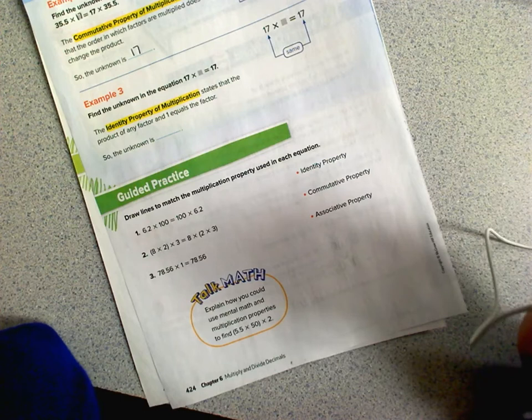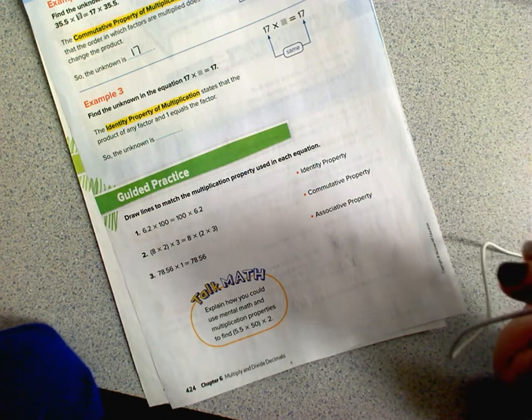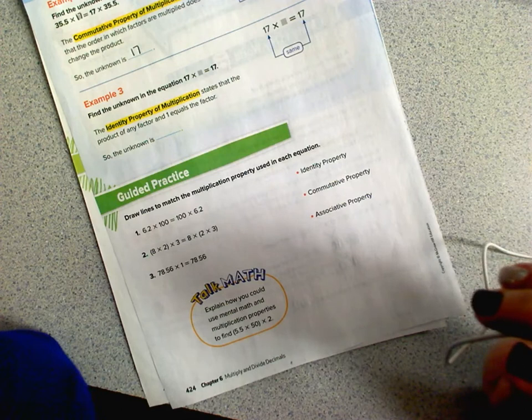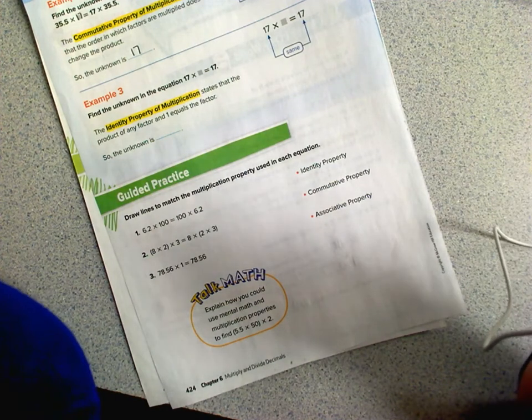But that's not the same in multiplication. 17 times 0 would not give me 17. It would give me 0. So that won't work. That's not the identity. Then the number has not found its identity on the other side of the equal sign in that case.